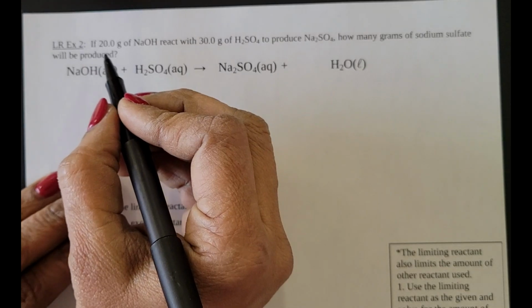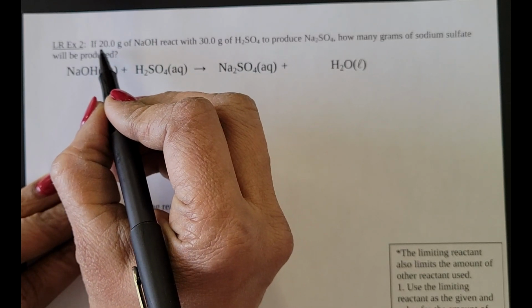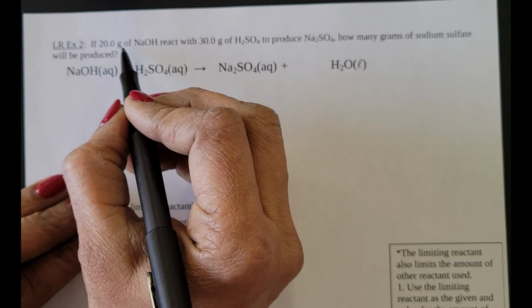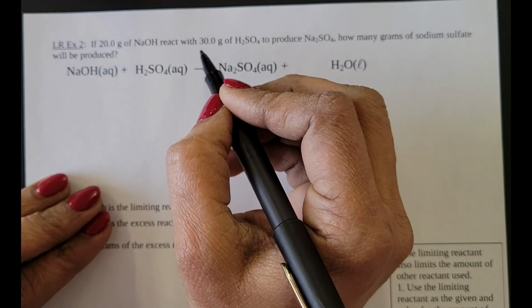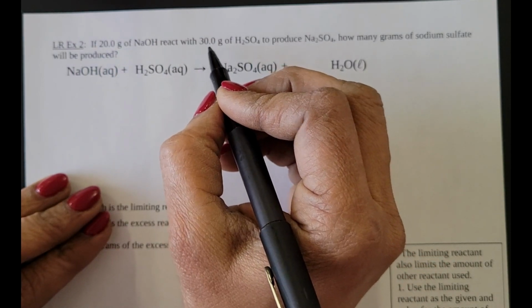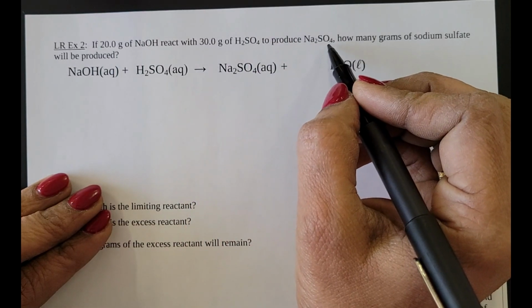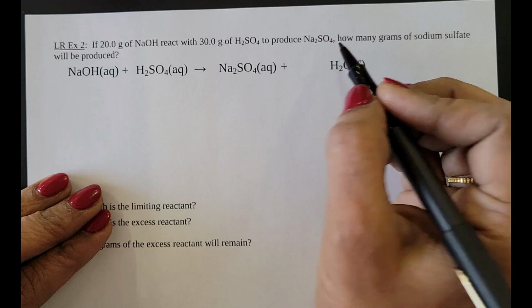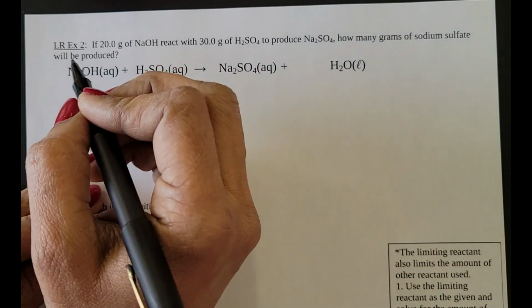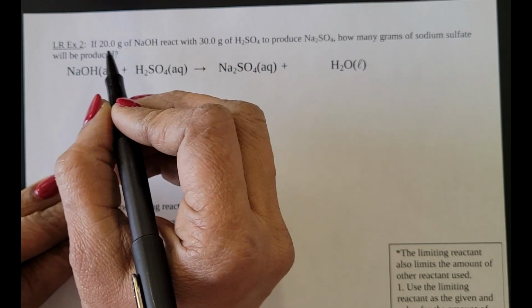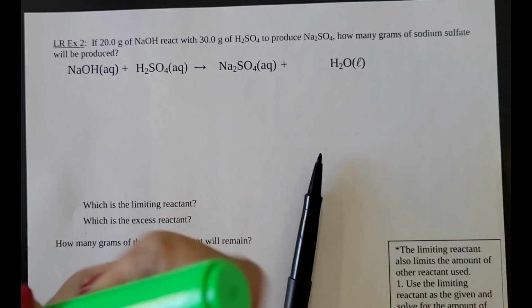Let's do this question. So read the question first. If 20.0 gram of sodium hydroxide reacts with 30.0 gram of sulfuric acid to produce sodium sulfate, how many grams of sodium sulfate will be produced? So here, both the amounts of the reactants are given.